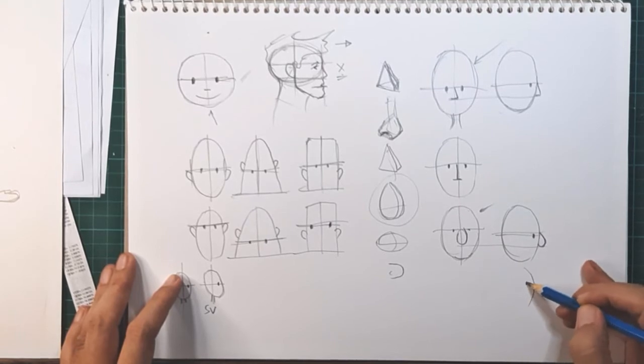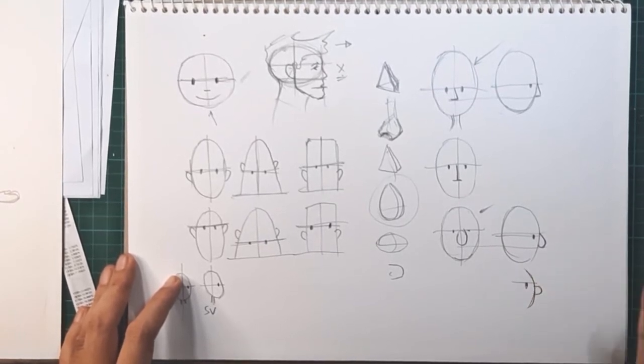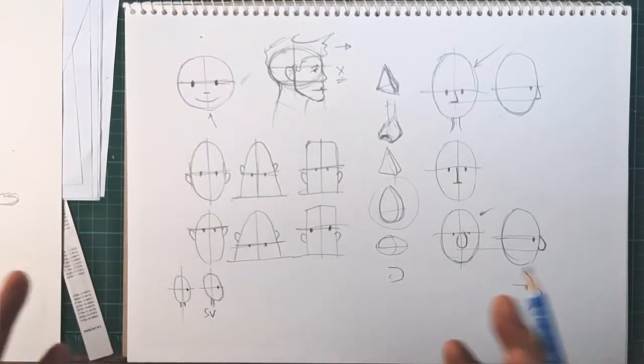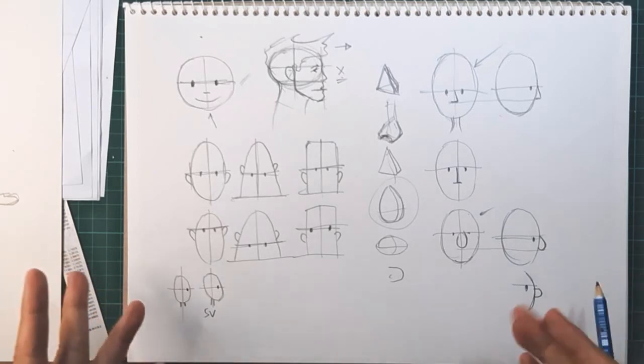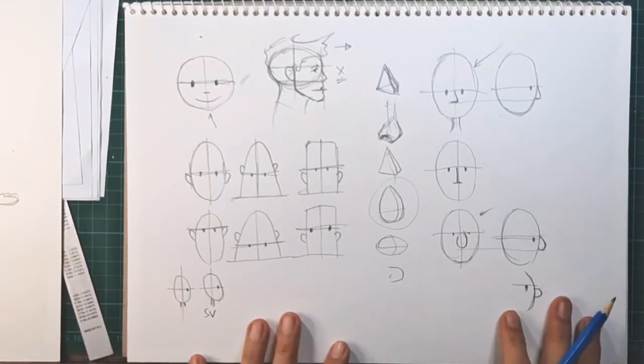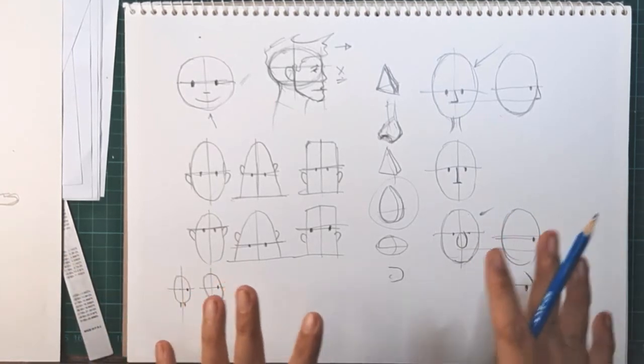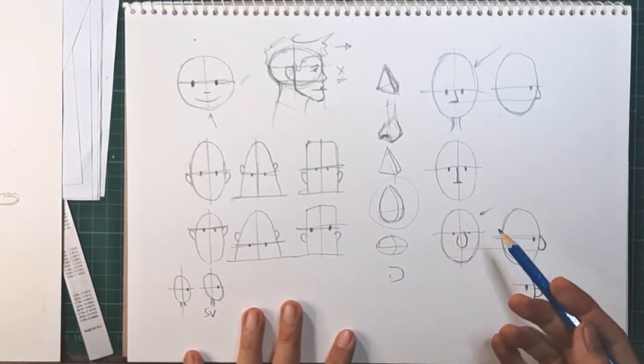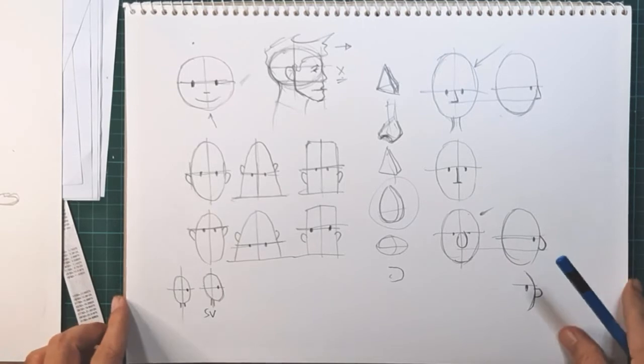If you want the stump nose, then it can be this way. So these are things that you can actually decide upon. There's no right, there's no wrong, as long as you know what the volume is and how you can express it in different directions.